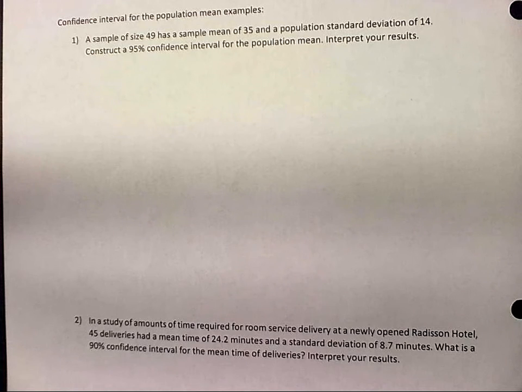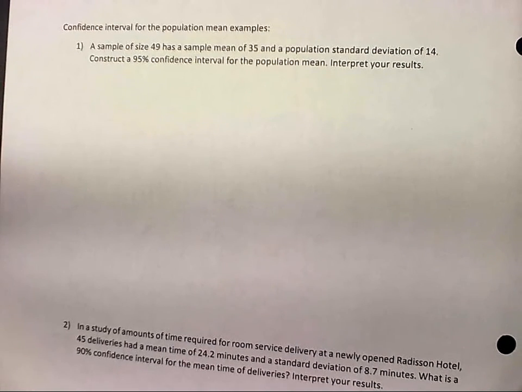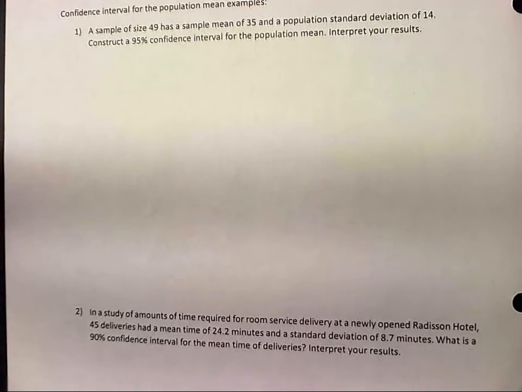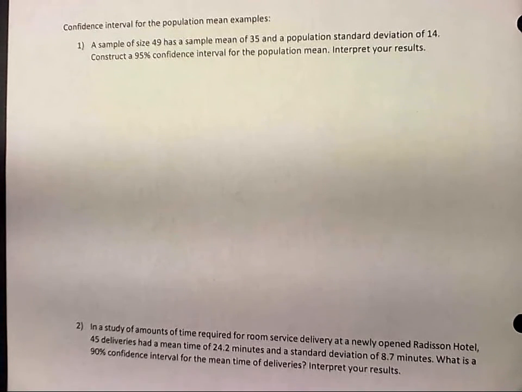A sample of size 49 has a sample mean of 35 and a population standard deviation of 14. Construct a 95% confidence interval for the population mean and interpret your results. All right. The first thing that we're always going to do is figure out where we are in our table.